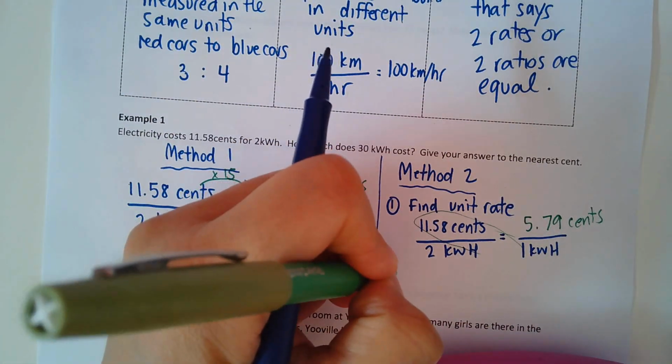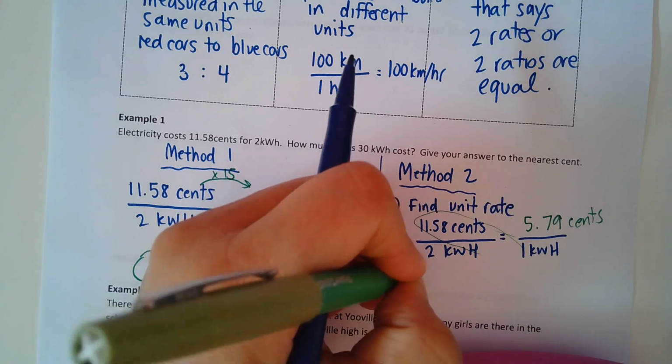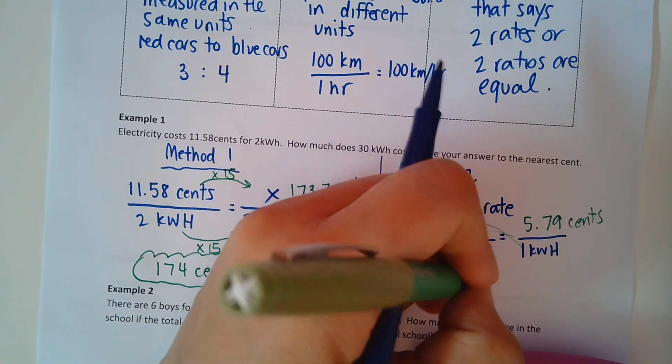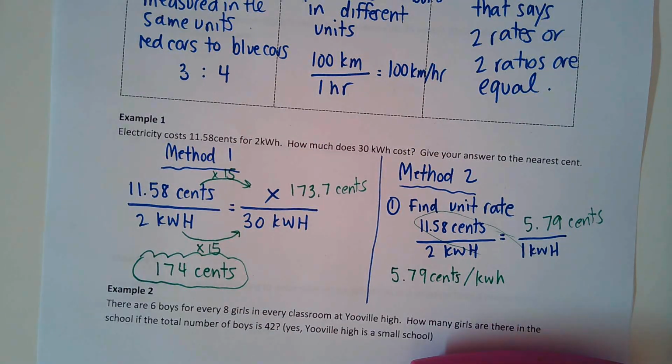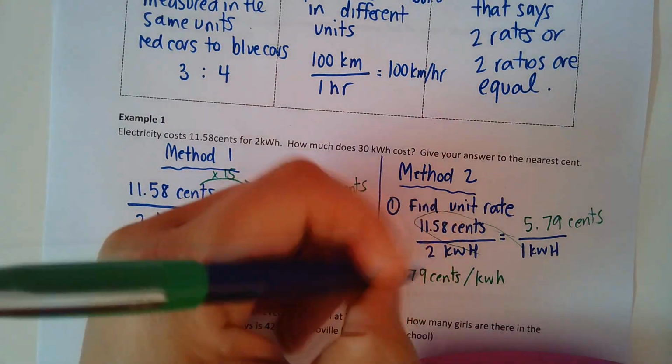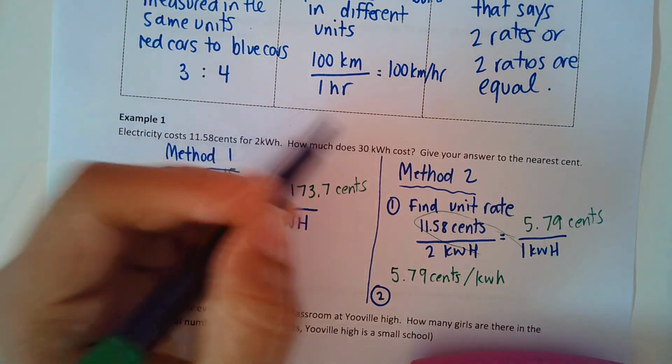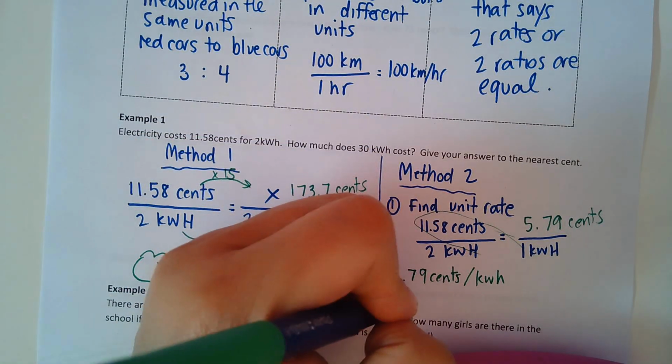So that's my rate, 5.79 cents per kilowatt hour. And now what I'm going to do is, in step 2, I'm going to take the rate and multiply it by 30 kilowatt hours.